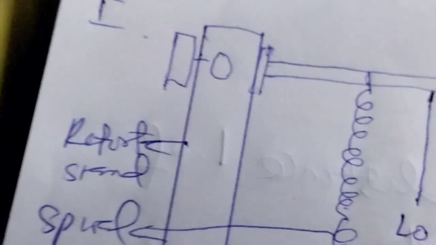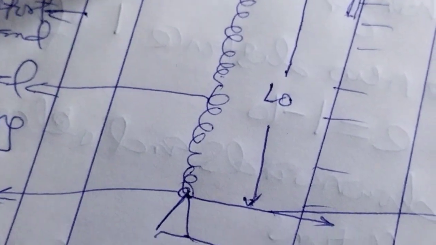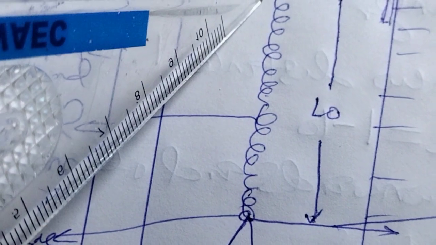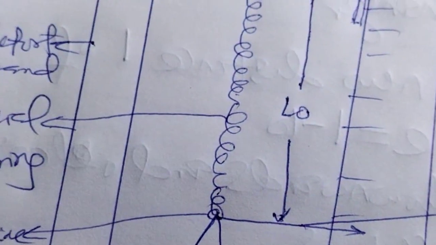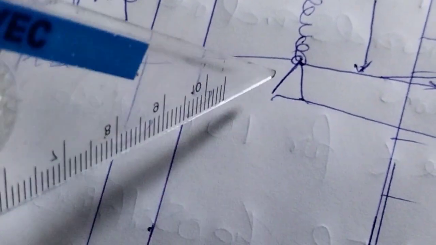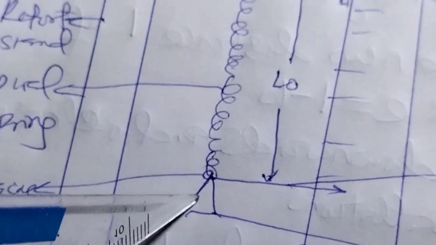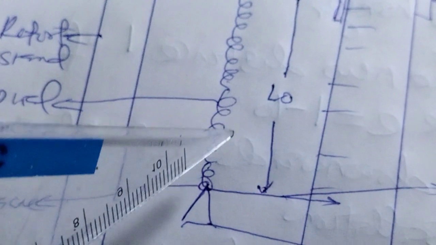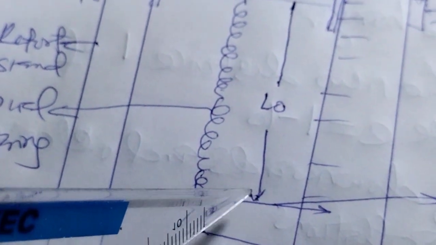So as I explained before, this is the LO, this is the meter rule suspended vertically. This is the spring, the second command, suspend the spring vertically, and then suspend a mass hanger on it, on the free end. Then find the distance from this end to the end of the spiral spring when the mass hanger is hanging on it, and call that distance LO.